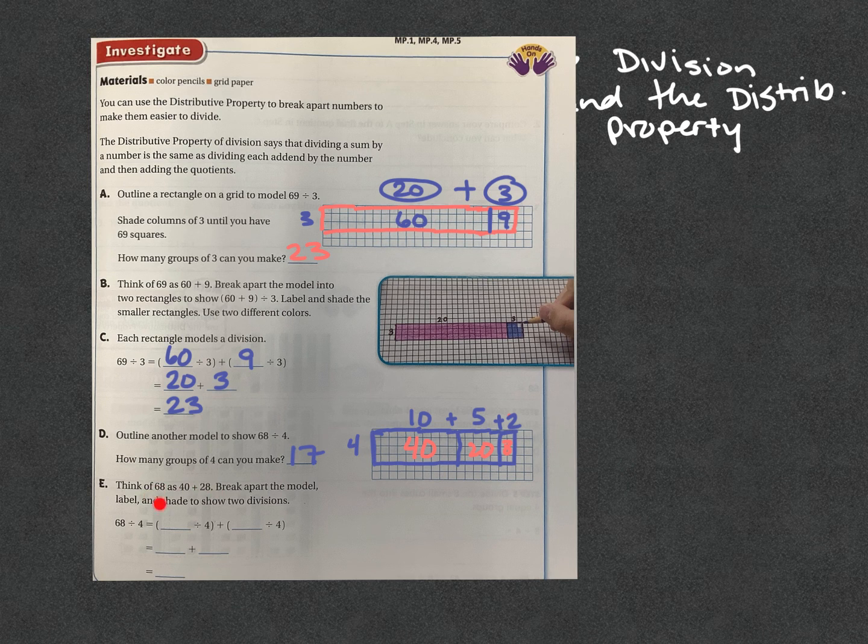Here they split it up differently. They said think of 68 as 40 plus 28. Okay, kind of the same, I guess. I just pieced this part apart instead. So 40 plus 28, bringing it down, like we said, to a number that we know we can multiply with. 40 plus 28 is still 68. So we're using those numbers to our advantage that we know in our heads already. Then we would do 40 divided by 4, which was 10.